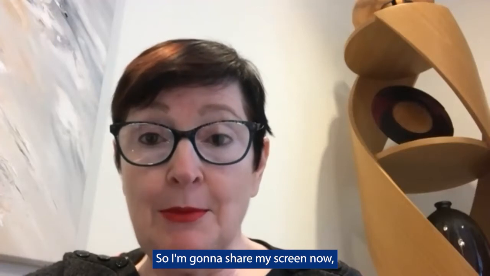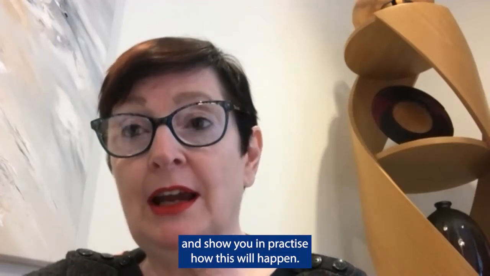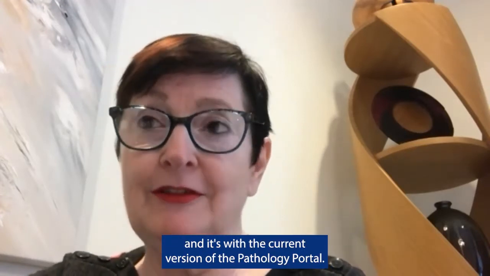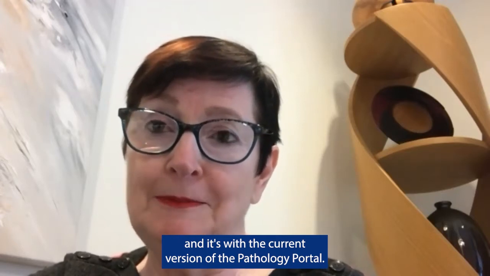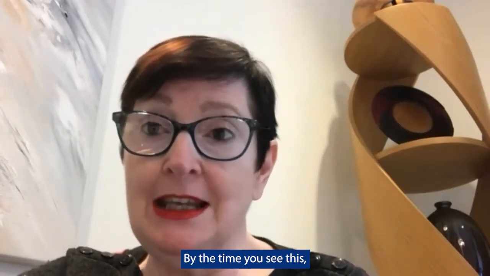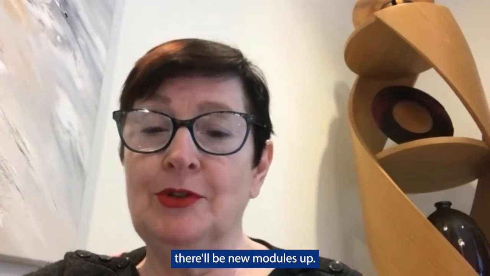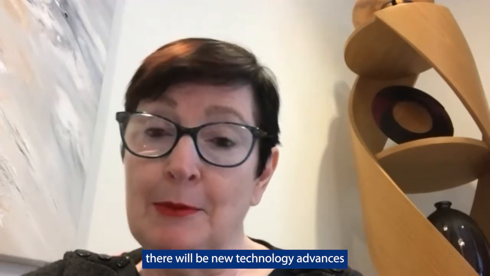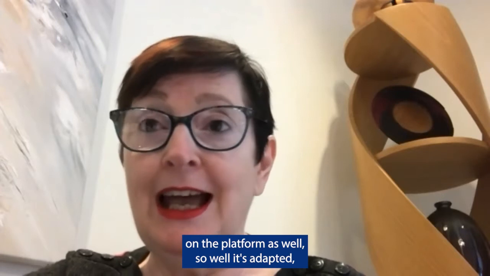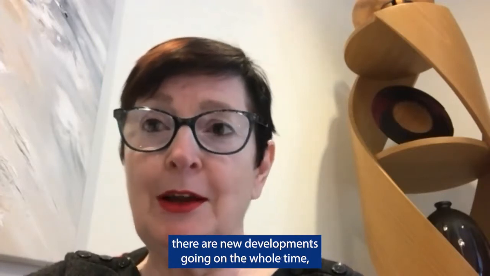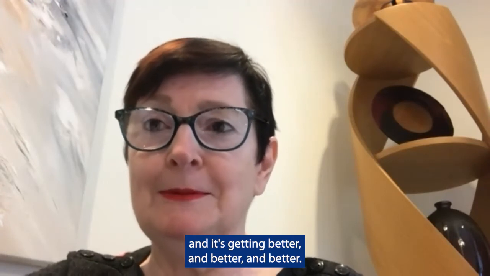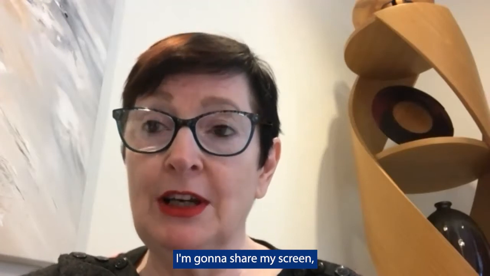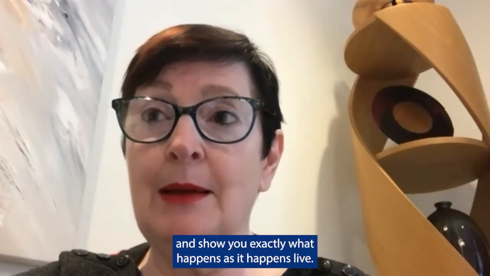I'm going to share my screen now and show you in practice how this will happen. This is live, with the current version of the pathology portal. By the time you see this, there will be new modules up and new technology advances on the platform as well, so it will have adapted. There are new developments going on the whole time, and it's getting better and better. So enjoy. I'm going to share my screen and show you exactly what happens as it happens live.